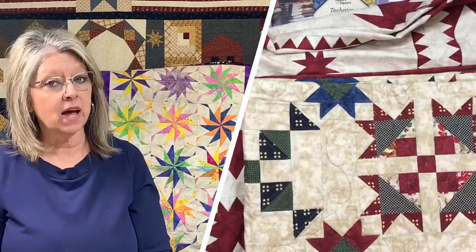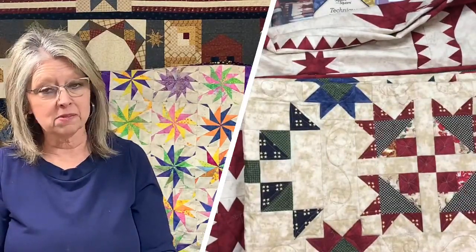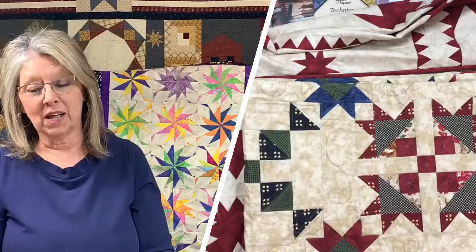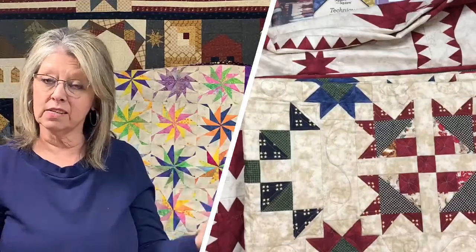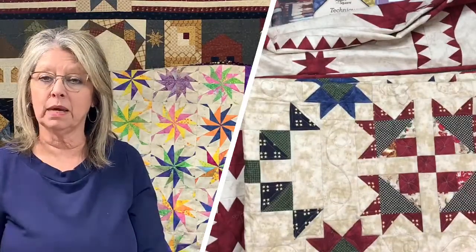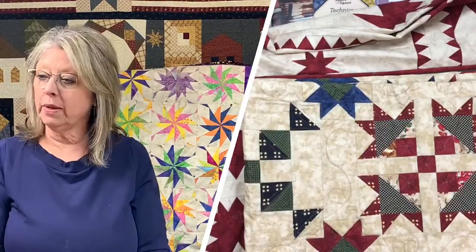You probably have stacks of blocks from other block of the months that you would love to know how to put together to make a beautiful quilt, and not just a sampler with 12 blocks in it, but make it really special. So do we have any last minute questions?